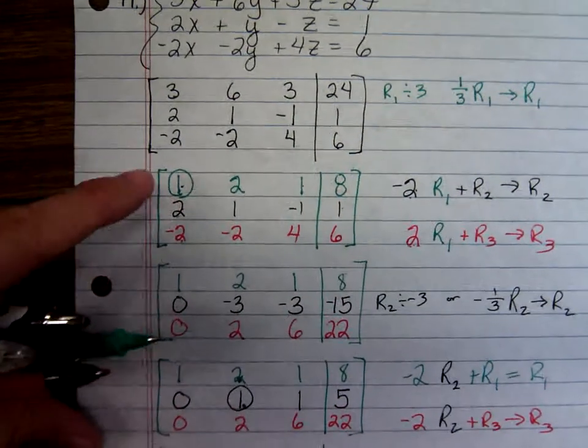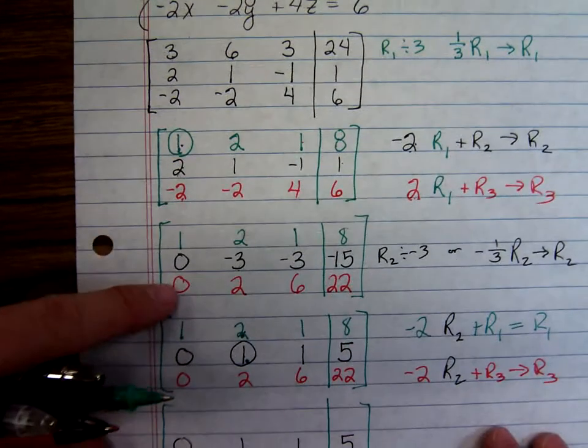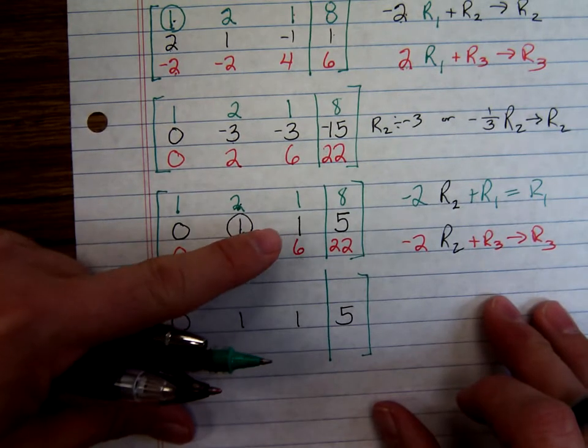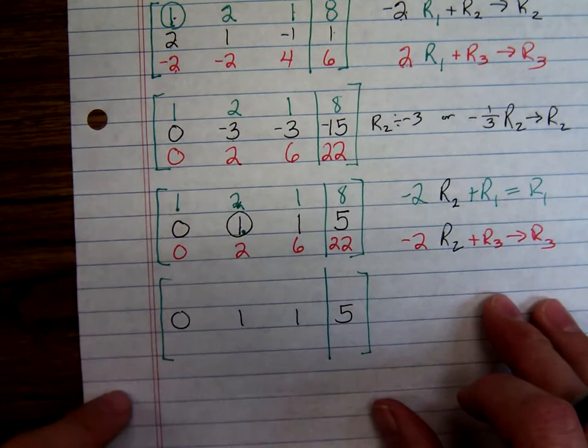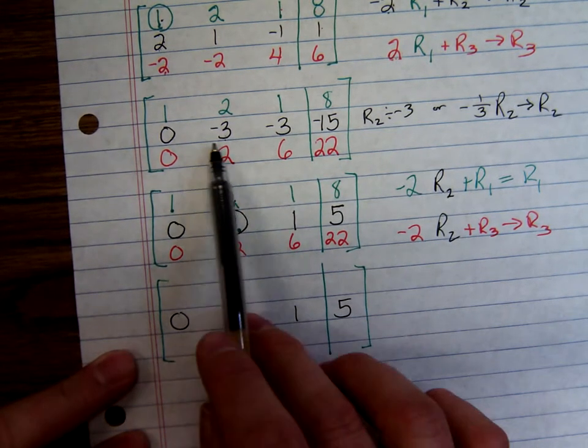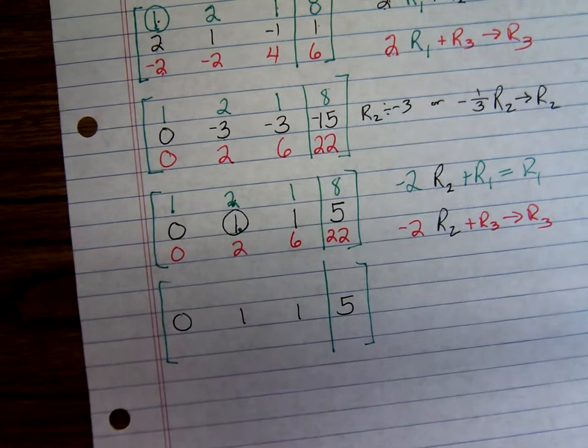Get the 1, 0 out the column. Then we move to the next column. Get the 1, 0 out the column. So we got the 1 by dividing through by -3. Now we're getting the zeros.